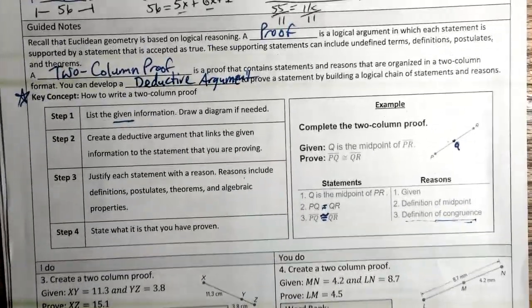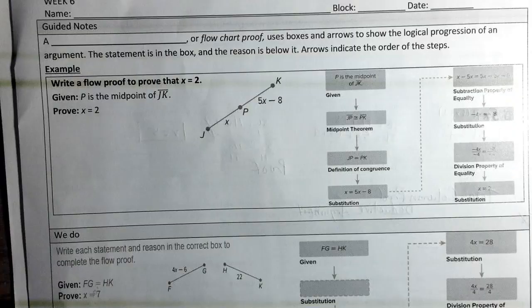Okay, let's flip over to page 2. Let's get the center up here.